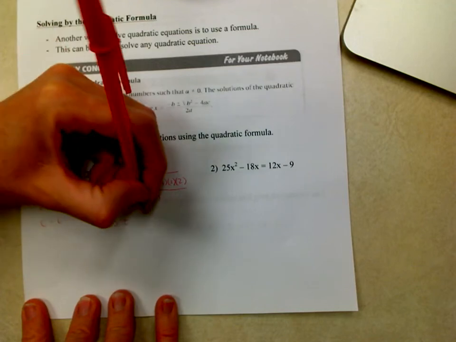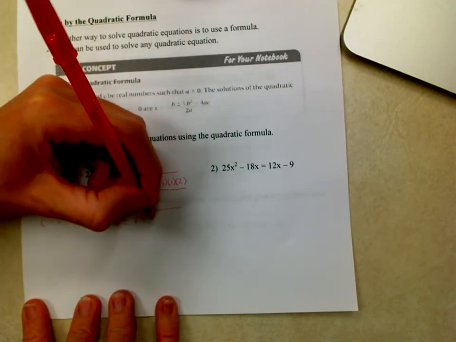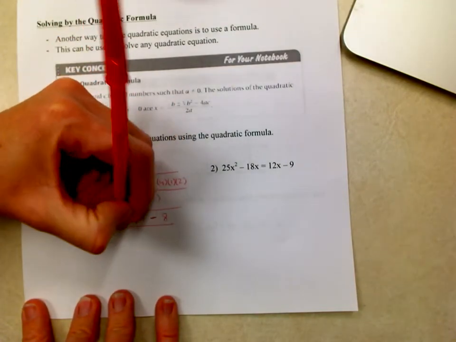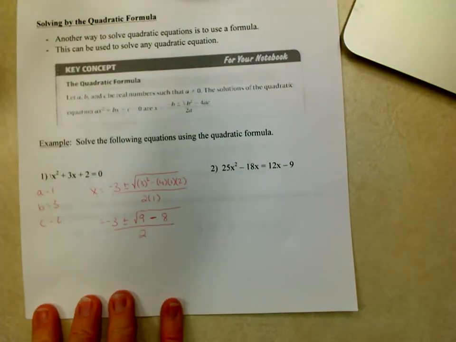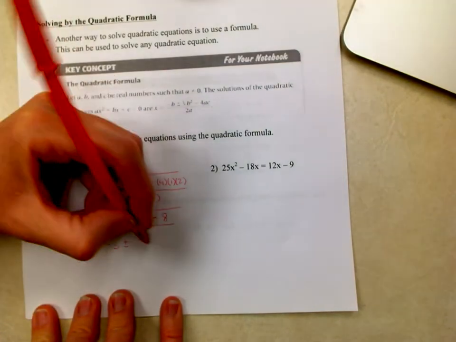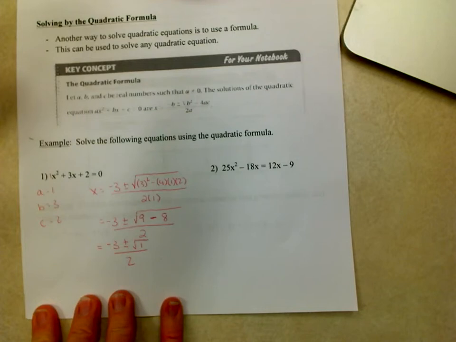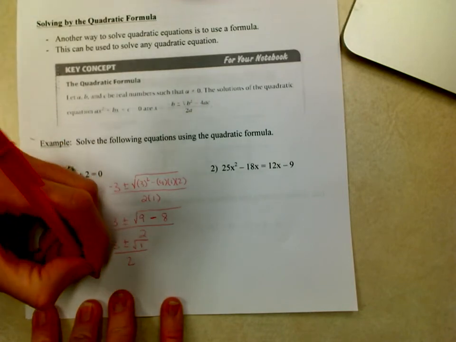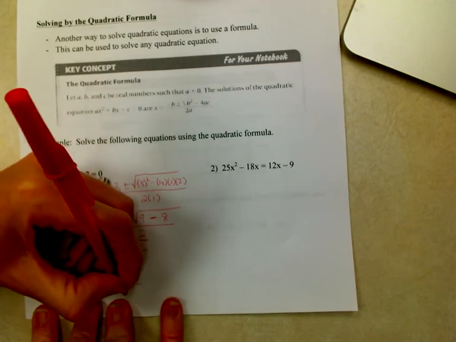If we focus under the radical sign, we can do a little simplifying under there. 3 squared is 9, minus 4 times 1 times 2, which gives you 8. And then again, on the bottom, 2 times 1 gives you 2. So you can see that it simplifies rather quickly. Again, focusing underneath the radical, 9 minus 8 is just 1, so we really just have the square root of 1 over 2. And really, the square root of 1 is just 1. So what we end up with is negative 3 plus or minus 1 divided by 2.